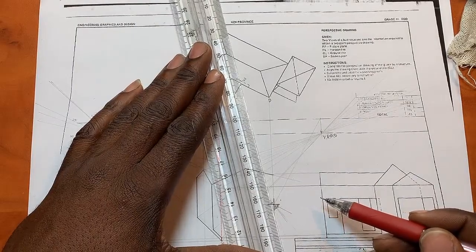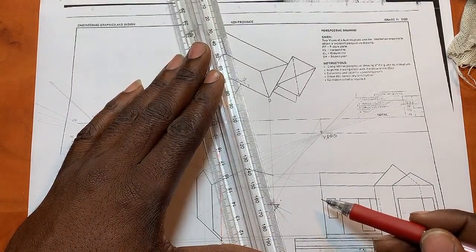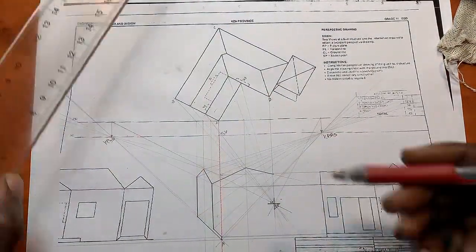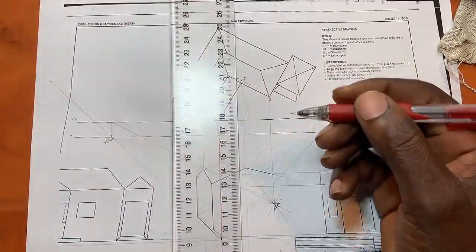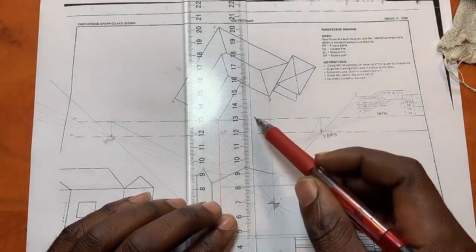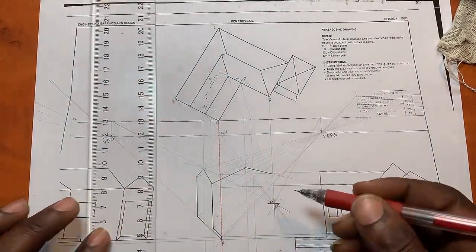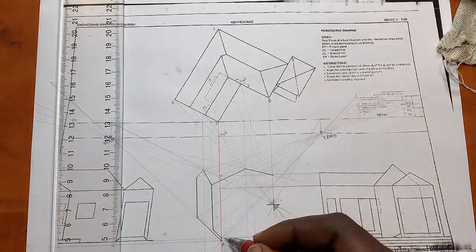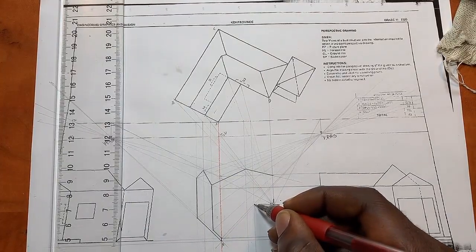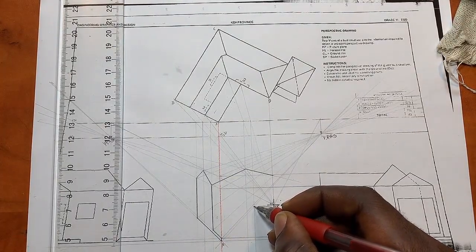I want to finish what is happening up front. Then once it touches the picture plane, it goes vertically down. So there it goes. So the moment it is intersecting with this one, from here till there, it can be solid.